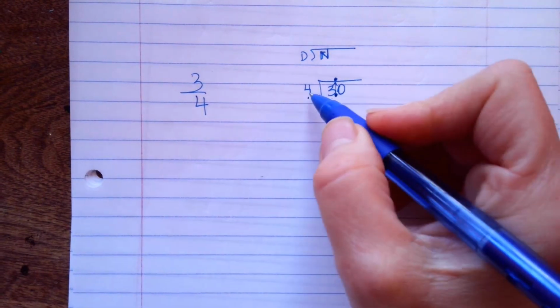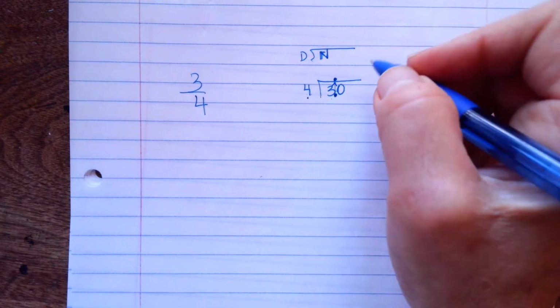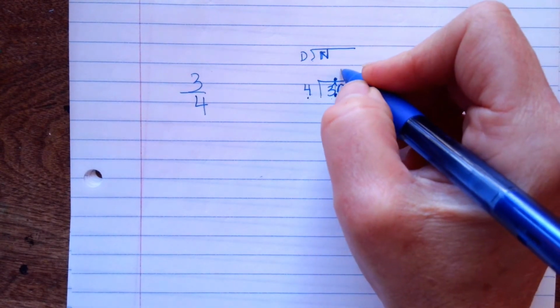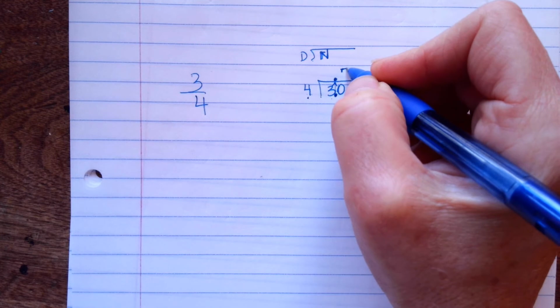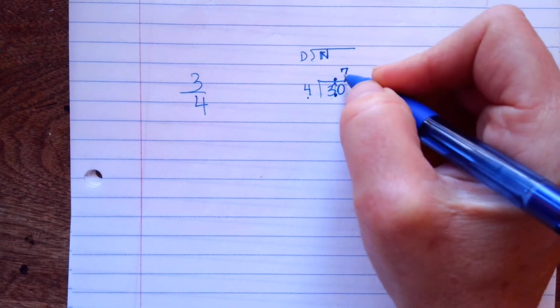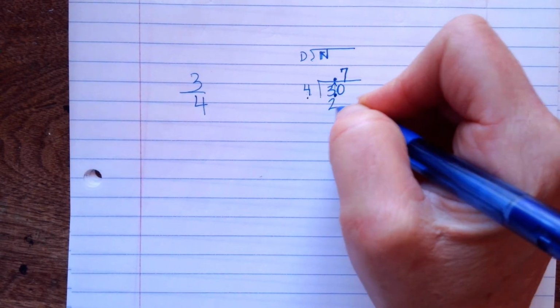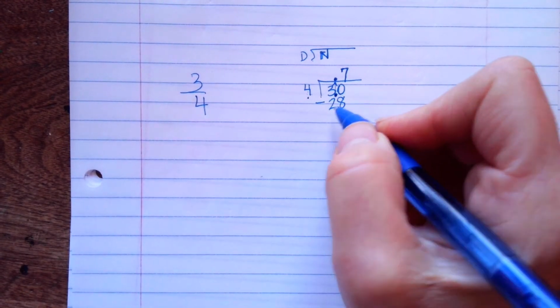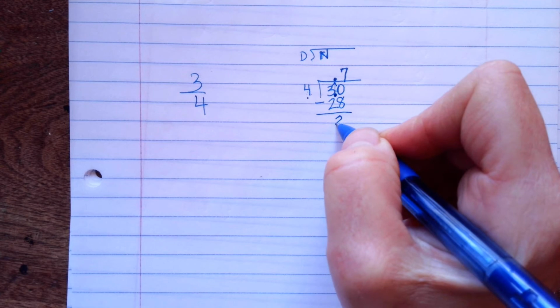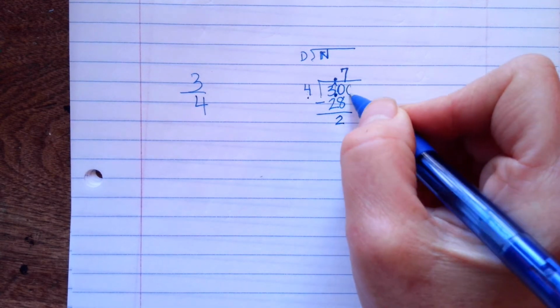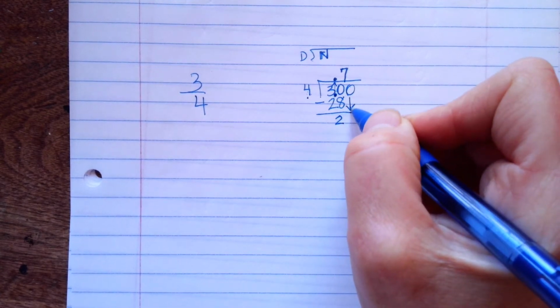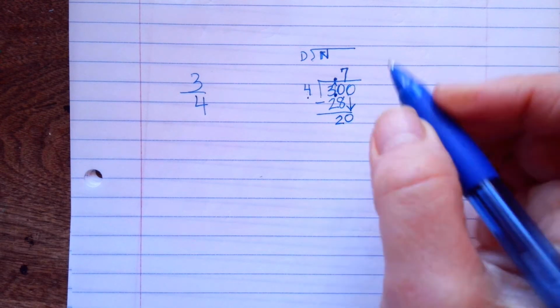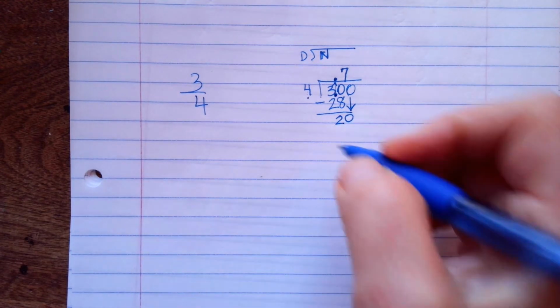Now you say, how many times does 4 go into 30? It goes in 7 times. 7 times 4 is 28. And then 30 minus 28 is 2. You keep adding zeros until you get no remainder.